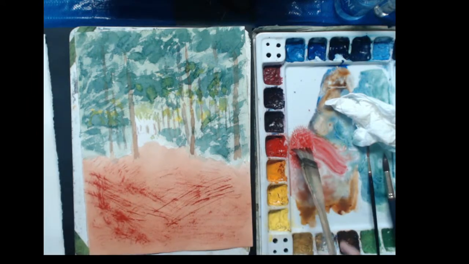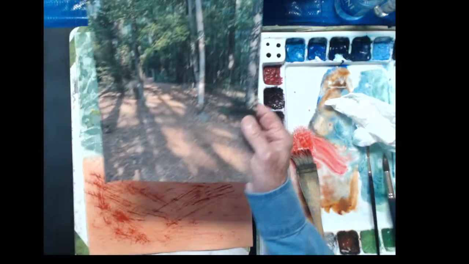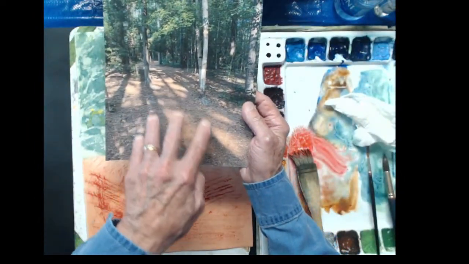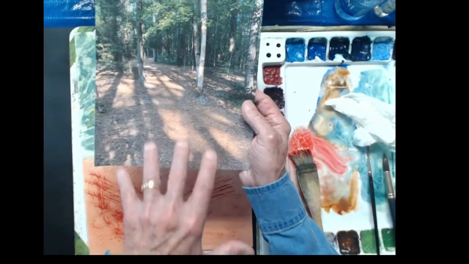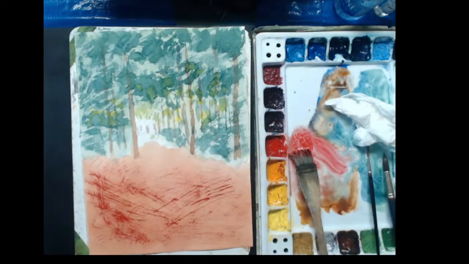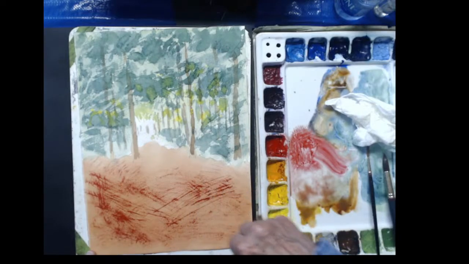So if I put the brush out here, we go here, we look at the picture, this whole area down here on the pathway was all pine needles right here. Now, it doesn't look very red here in the photograph because there was a lot of sun out here, but when I was there, it was very reddish. So that's what I'm using. I'm simulating the reddish color of the pine needles.